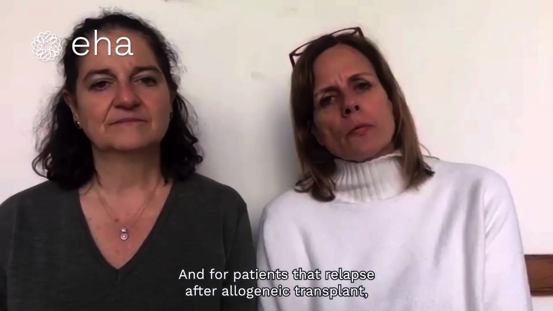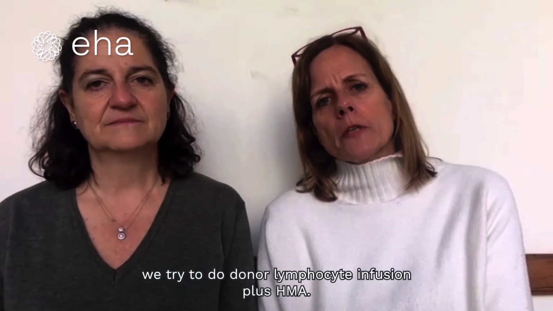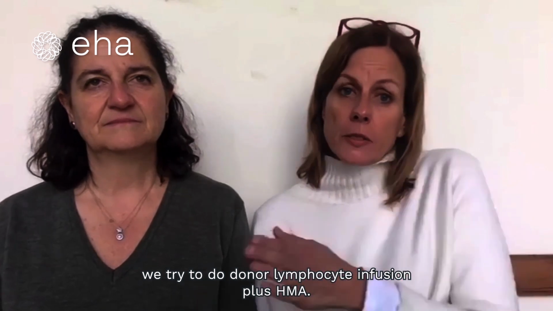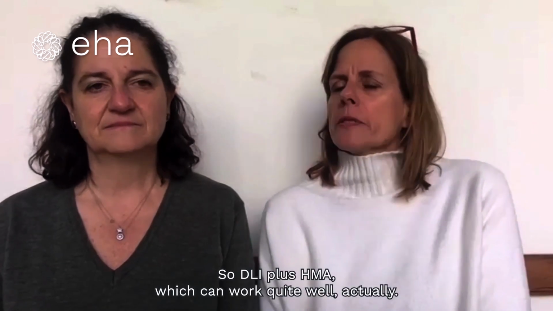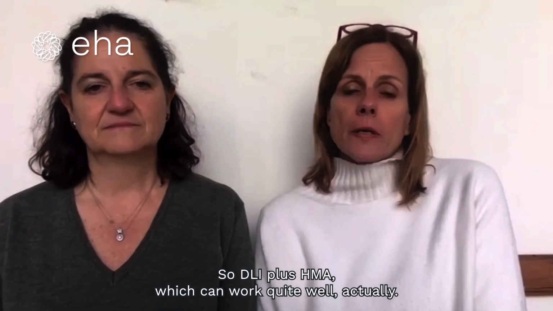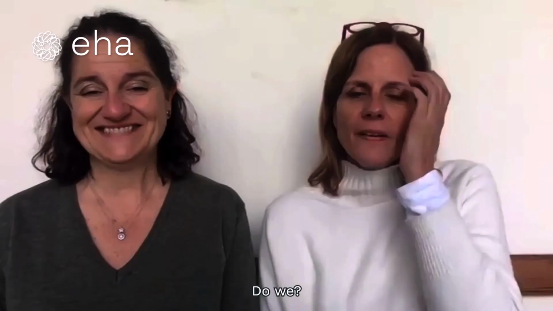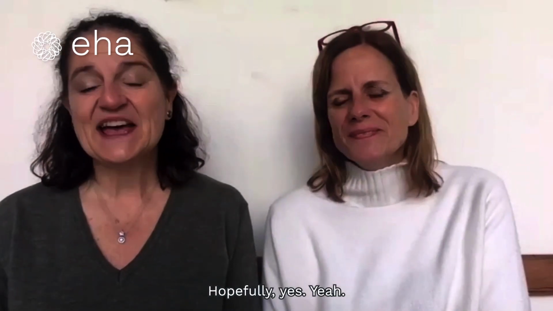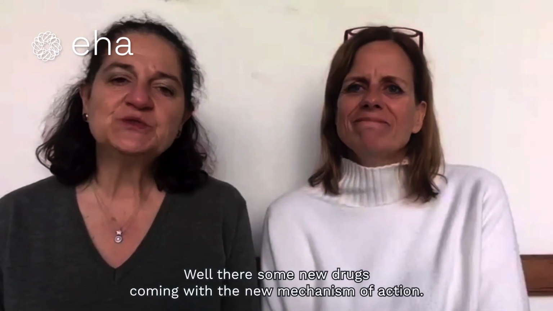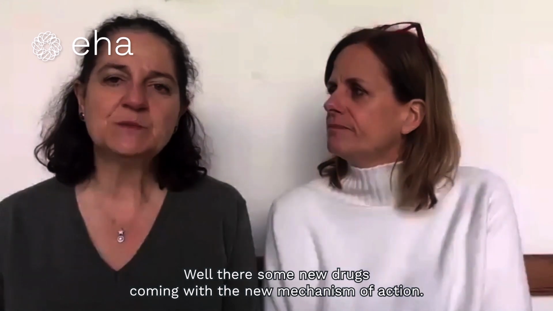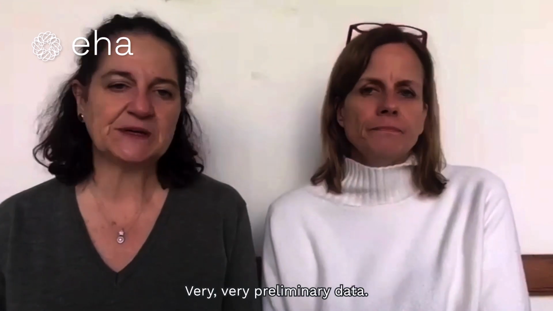And for patients that relapse after allogeneic transplant, we try to do donor lymphocyte infusion plus HMA. So DLI plus HMA can work quite well, actually. I think this is what we all do, don't we? Yes, hopefully. There are some new drugs coming with a new mechanism of action, very, very preliminary data.